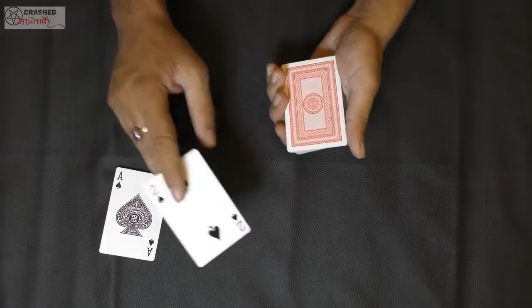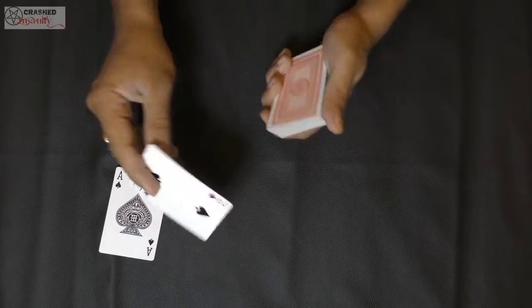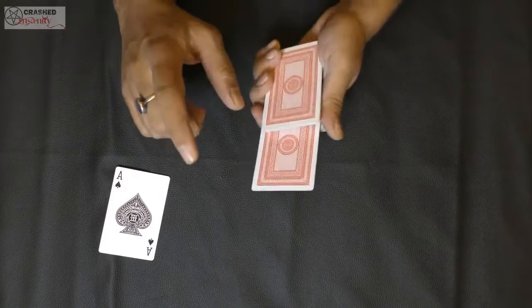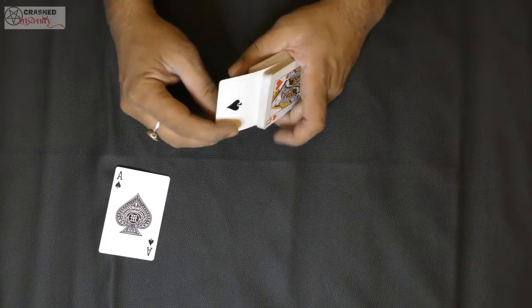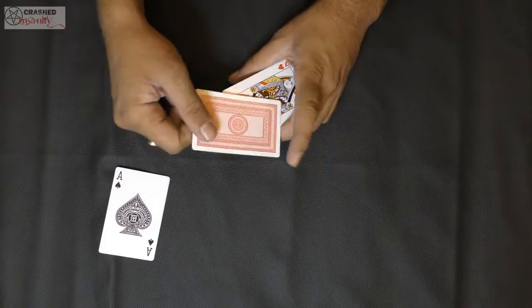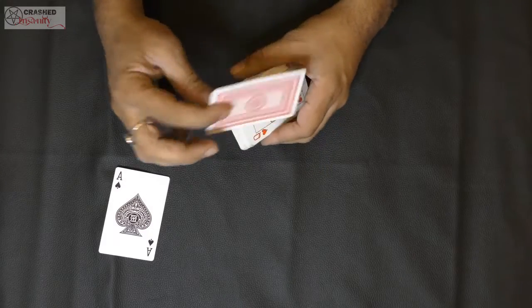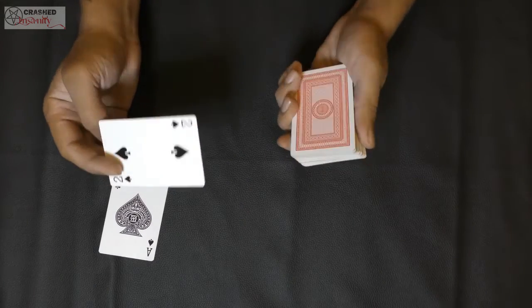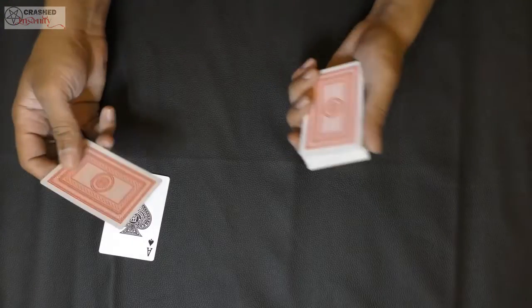Once the card has been selected, here comes the tricky part. You put the card in the middle, right? And you have to somehow control it to the bottom and in a face down position. Now I'm going to break this down for you guys. It's not such a simple process.